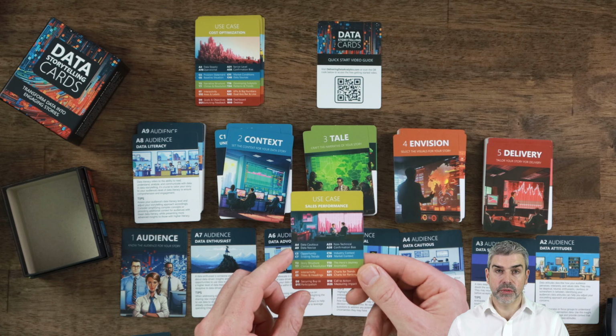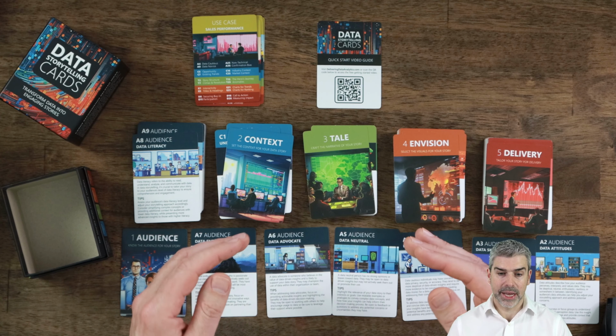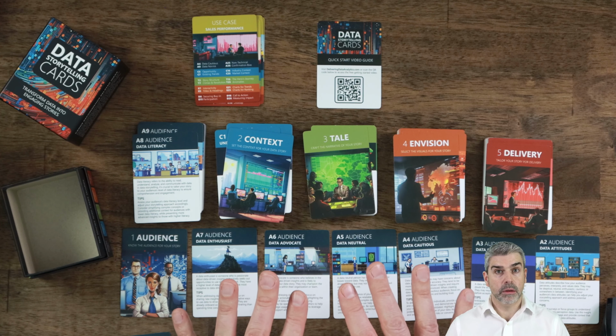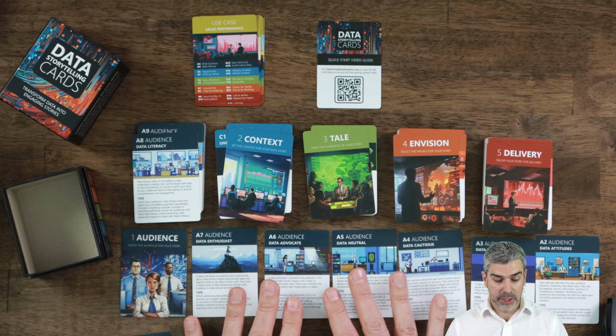That is the overall structure of the cards and how they use the categories, subcategories, and finally the most minute level of detail, the specific cards related to the category that they're in.